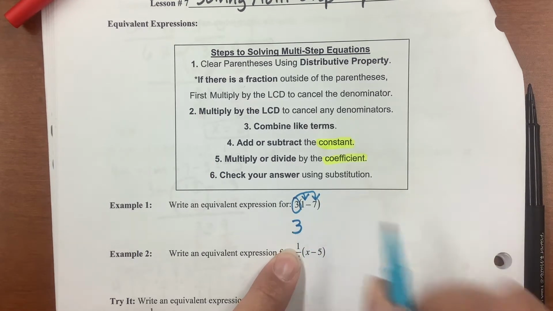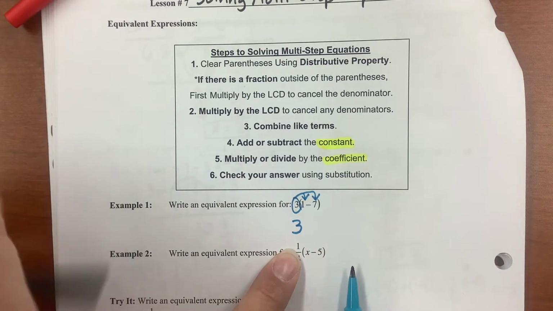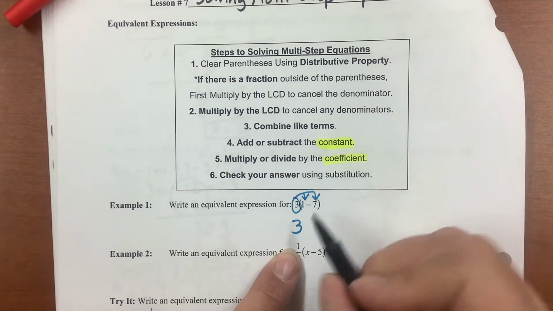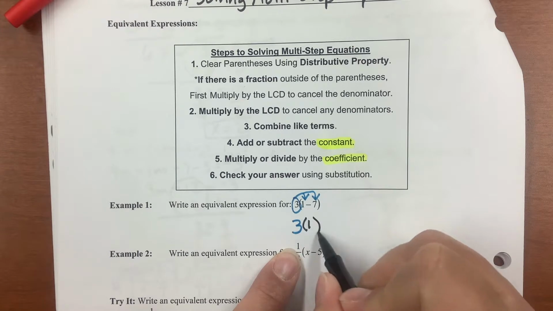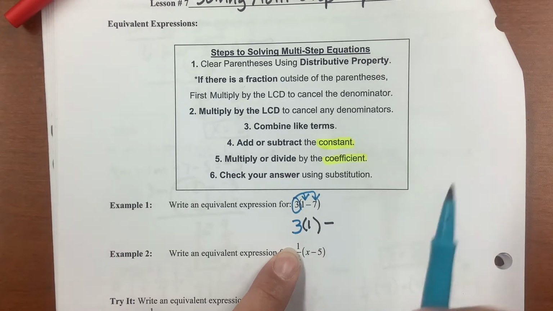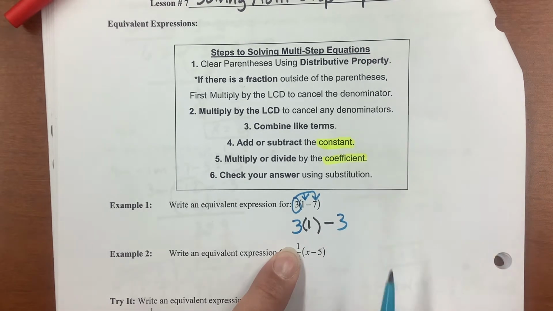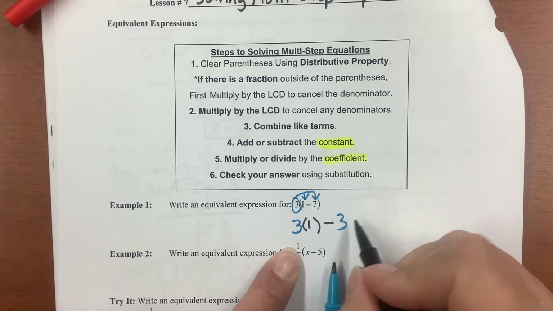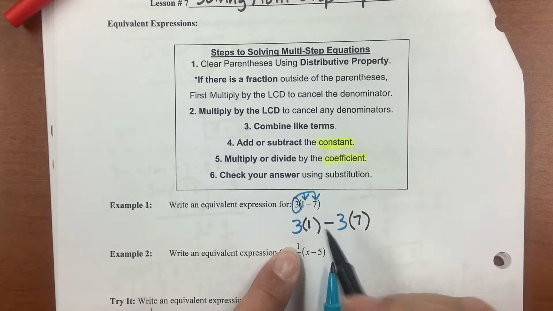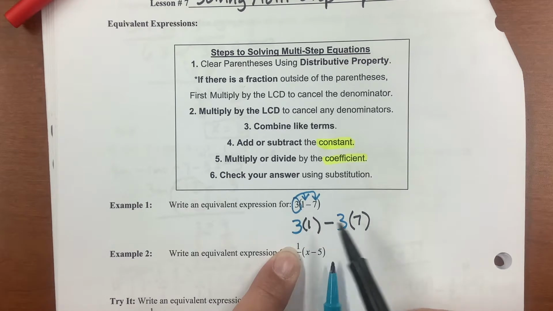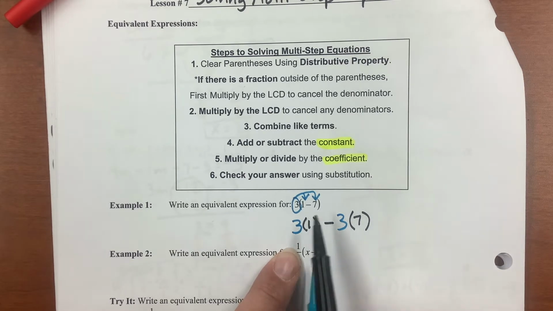So it's going to be 3 times 1 minus 3 times 7. So you multiply what's outside the parentheses times every term in the parentheses.